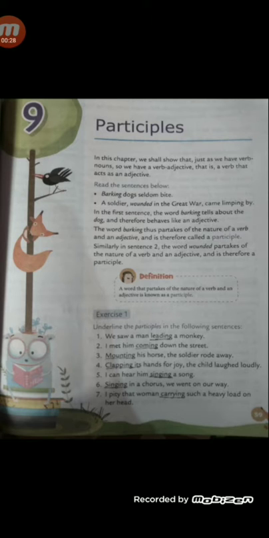A participle is basically a word which is used to tell the nature of a verb and is used as an adjective. So a participle is a kind of verb which behaves like an adjective and shows the nature of a verb. So let's do the exercise first. Underline the participles in the following sentences. You are asked to underline the participles that are in the sentences.